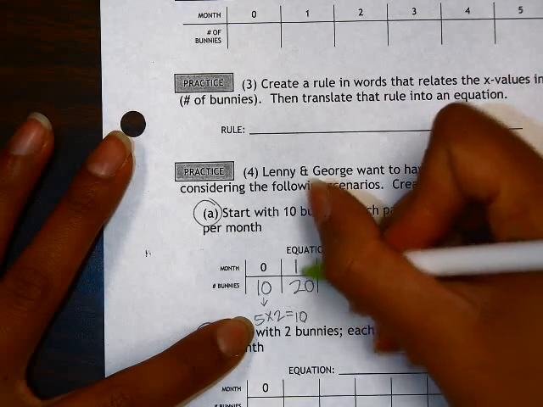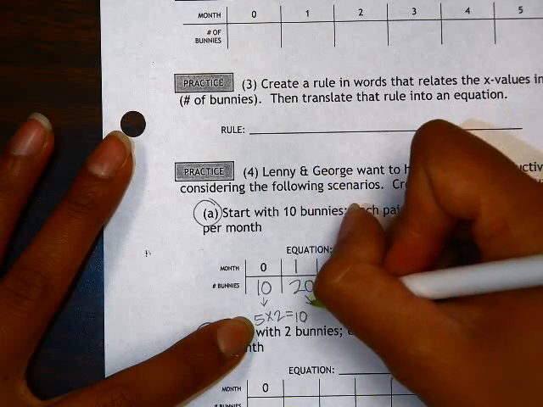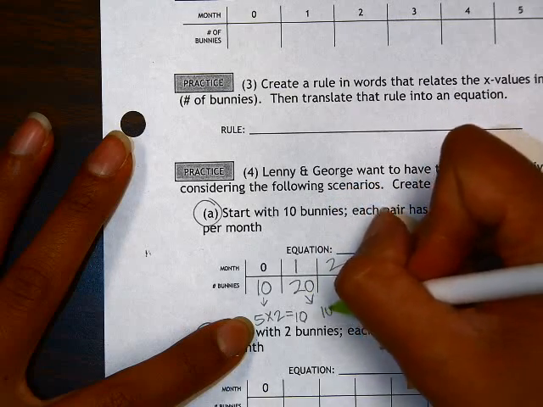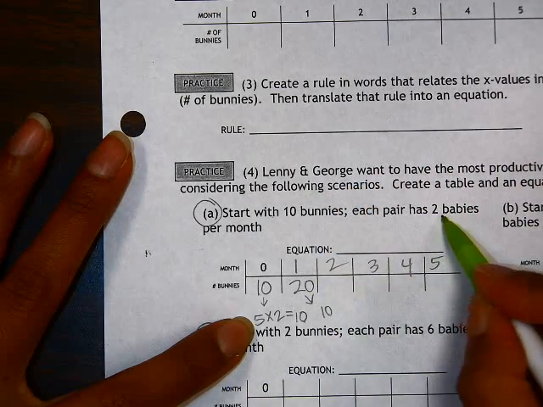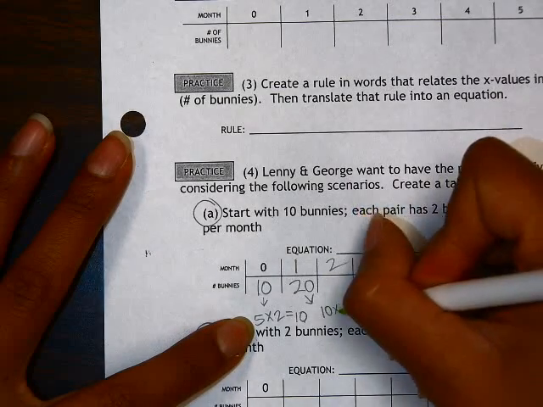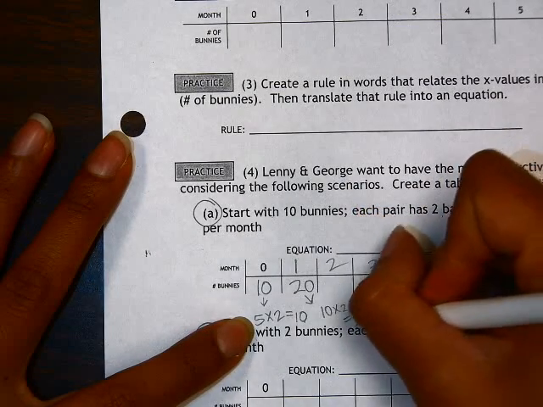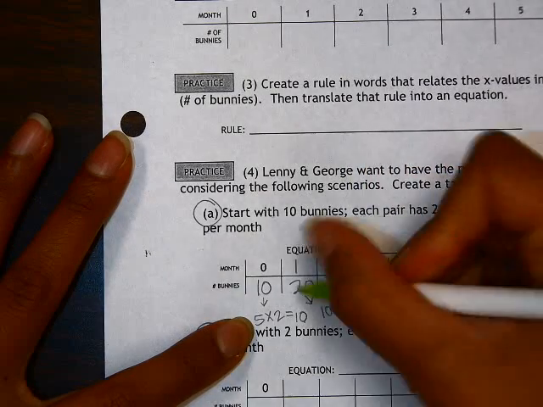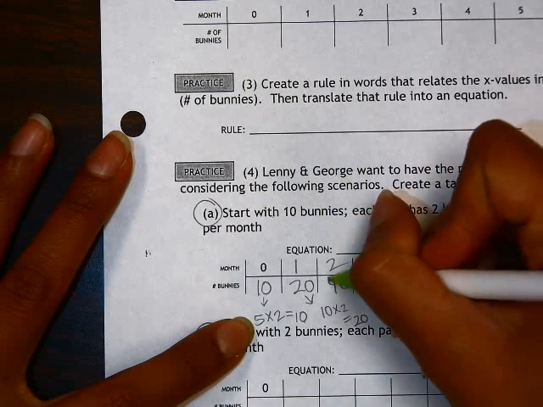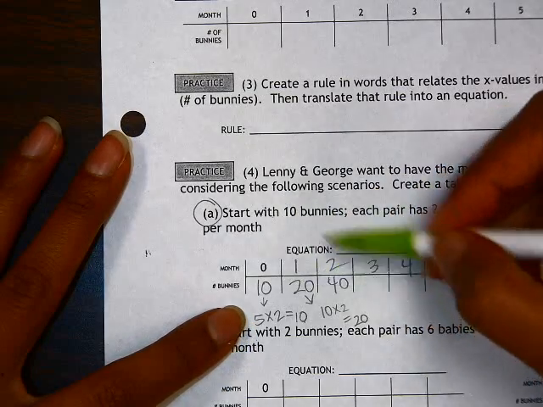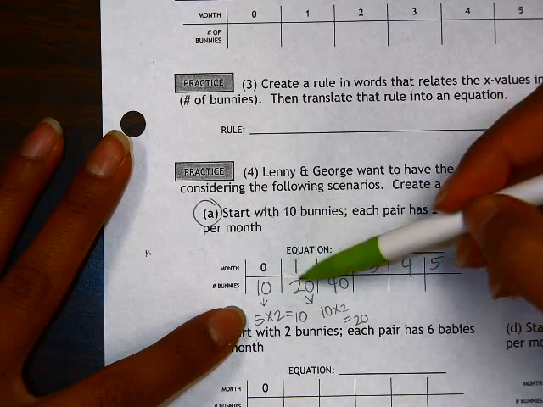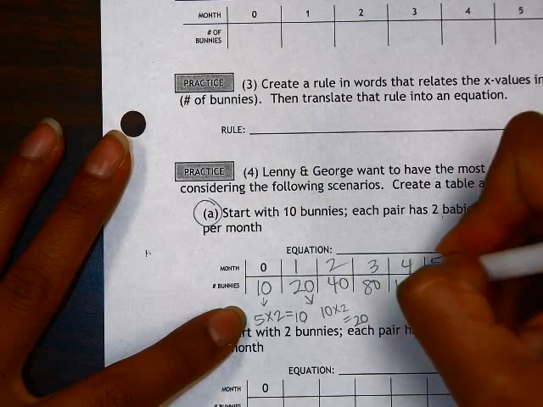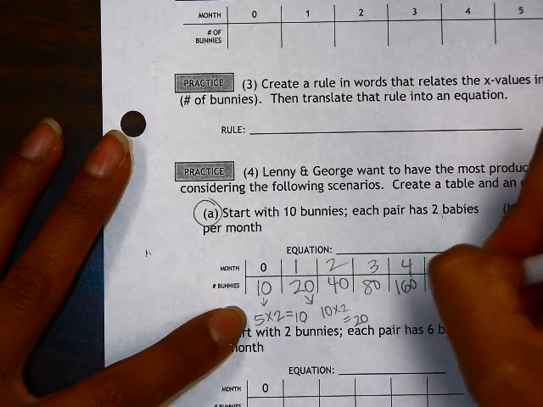Okay, looking at this month, month number 1, if you look at the 20 bunnies, that means there are actually 10 pairs of bunnies, and each pair of bunnies is going to have 2 babies. So 10 times 2. So these bunnies are going to have a total of 20 babies. So 20 plus 20 is 40. So as you look at the table, you'll see a pattern emerging here that you're multiplying by 2 each month. So 40 times 2 is 80, times 2 is 160, times 2 is 320.